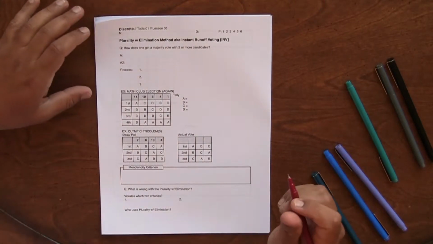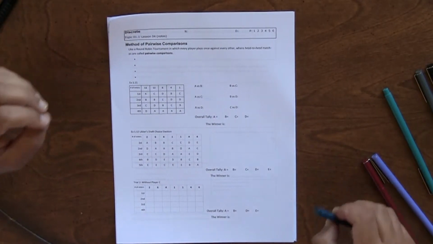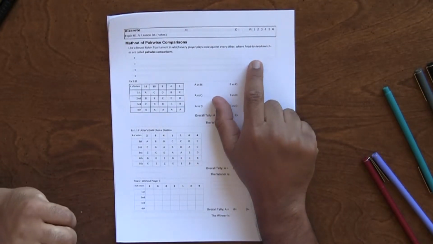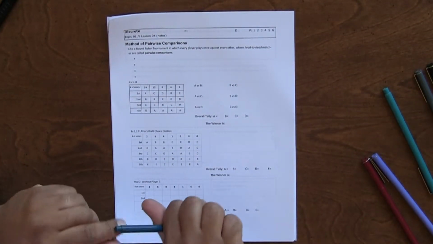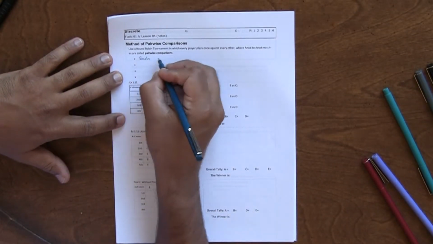Lesson 3. Our last method is the method of pairwise comparisons. This is where we're going to compare everybody head to head. It's kind of like a tournament where every team is going to play every other team. So here are some key ideas.